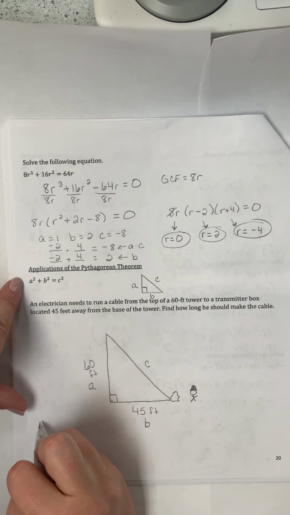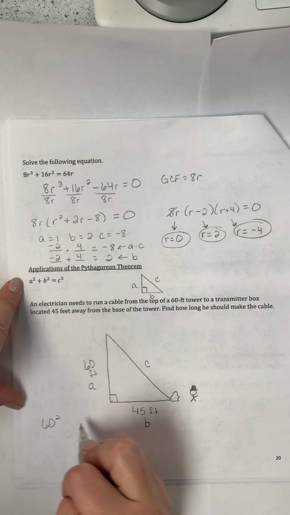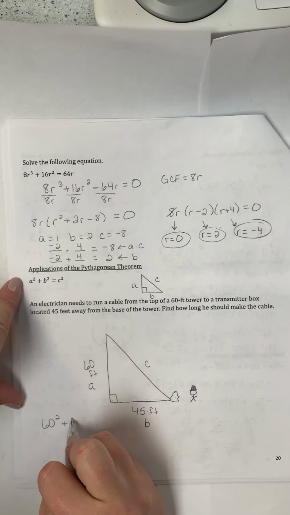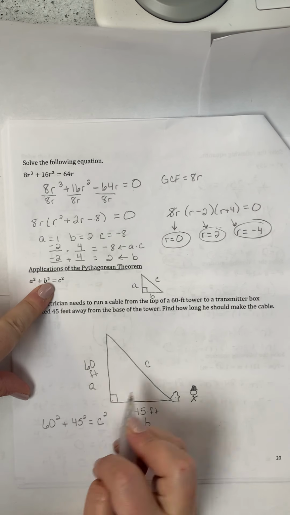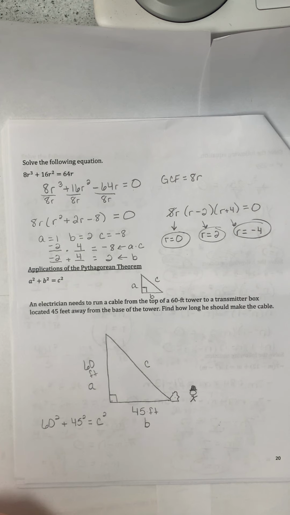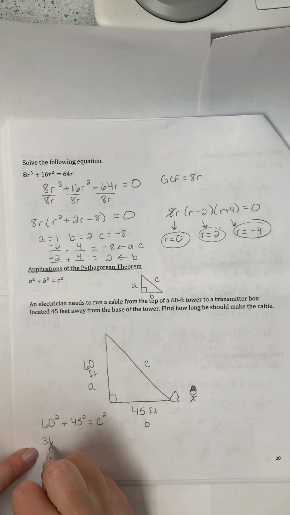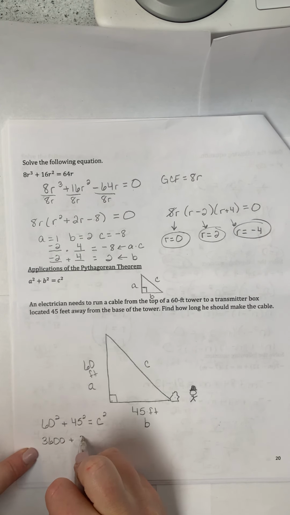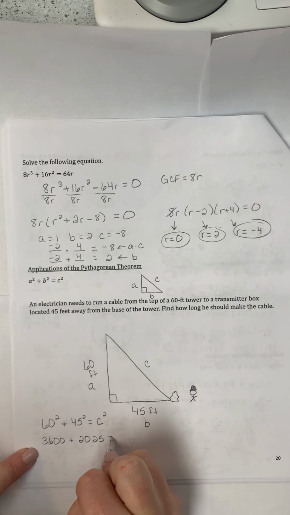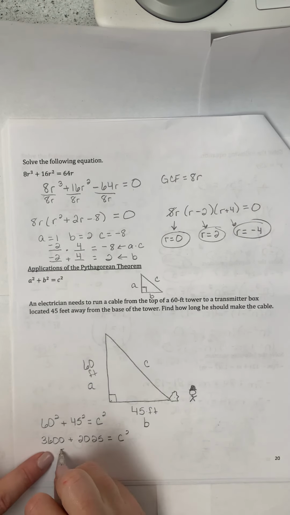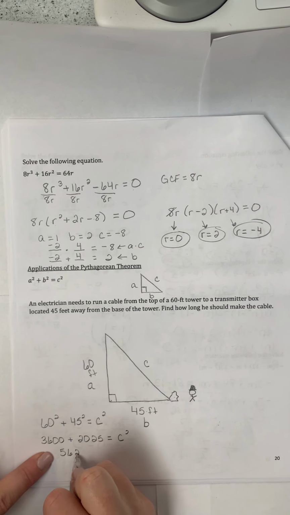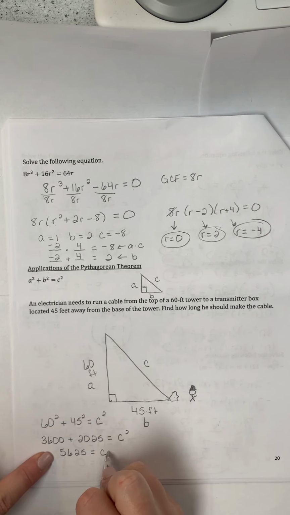So A squared would be 60 squared, plus B squared would be 45 squared, equals C squared. That's our hypotenuse. Okay, 60 squared is 3,600. 45 squared is 2,025. Add these together, I get 5625 equals C squared.